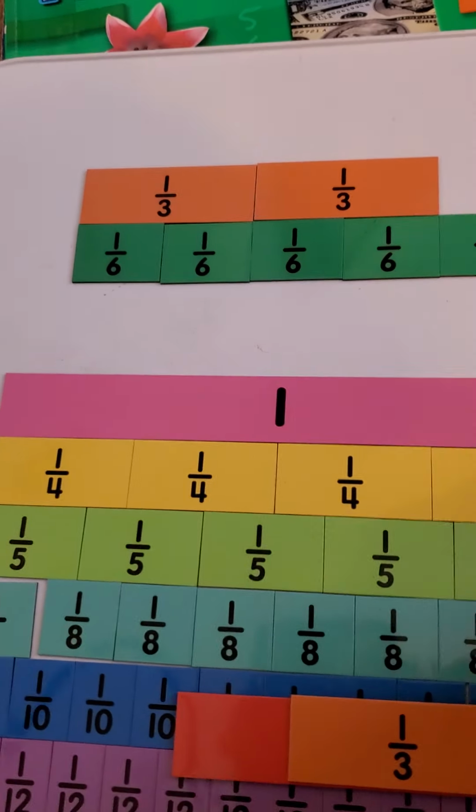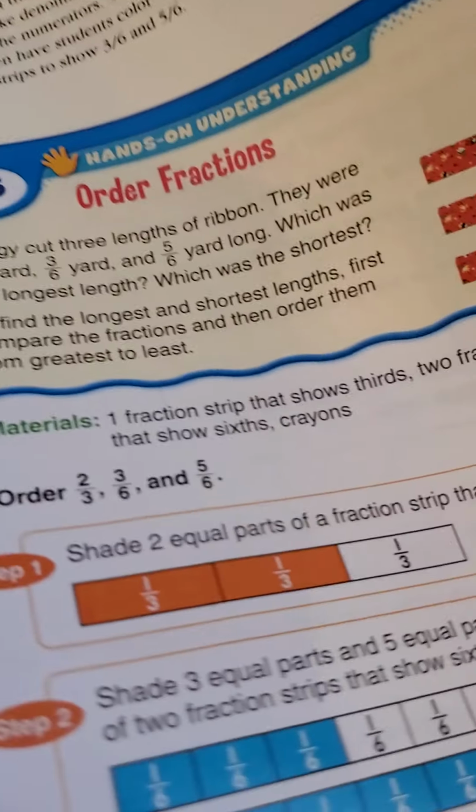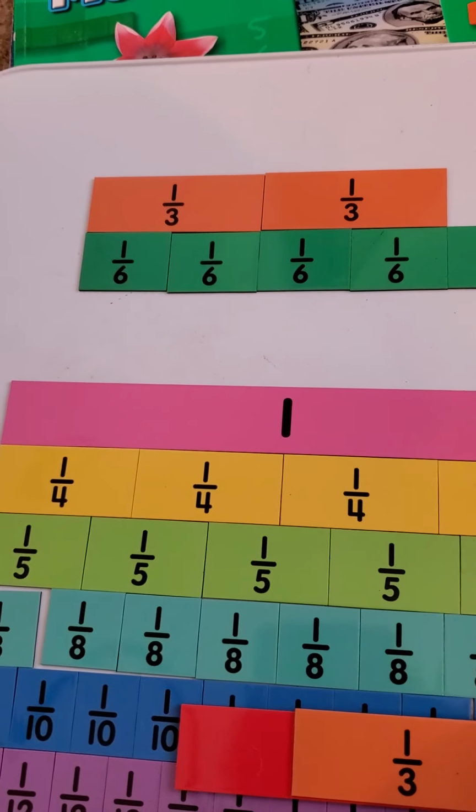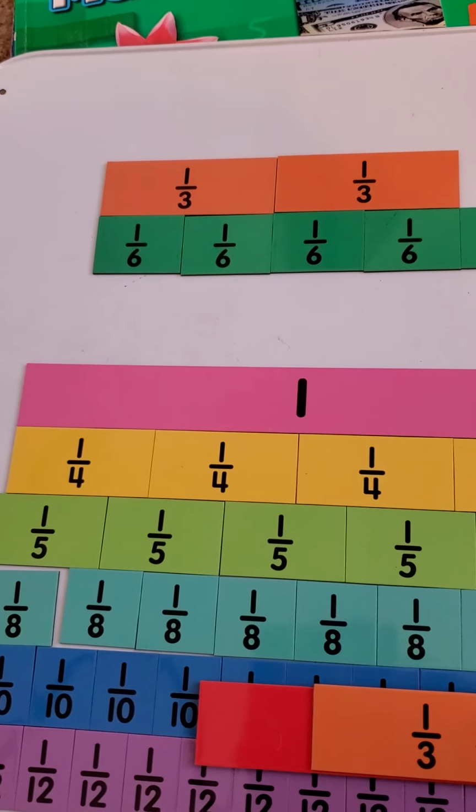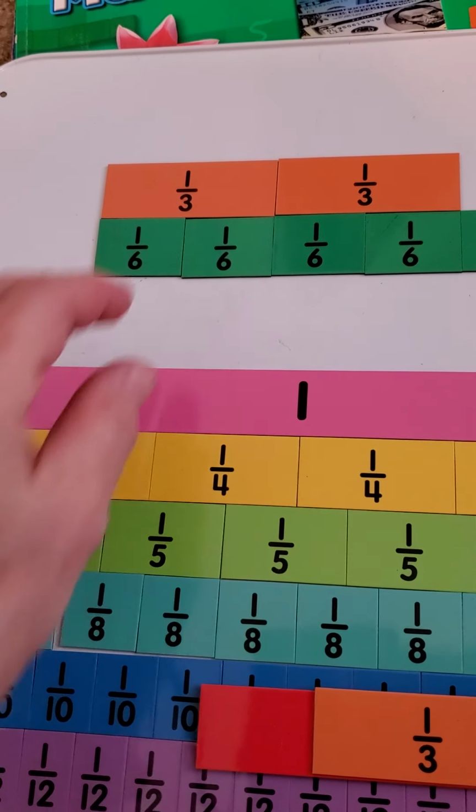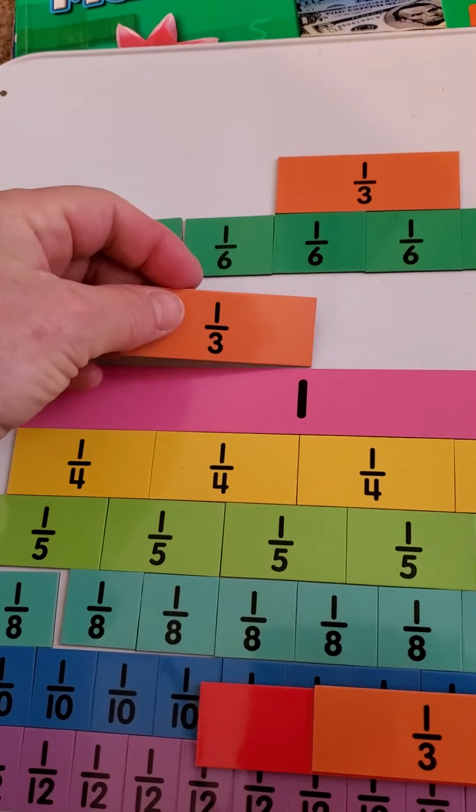Hi, third grade. Today we are doing ordering fractions. So we're putting them in order of the greatest and the least, either least to greatest or greatest to least. So what I want to look at is sixths and thirds.